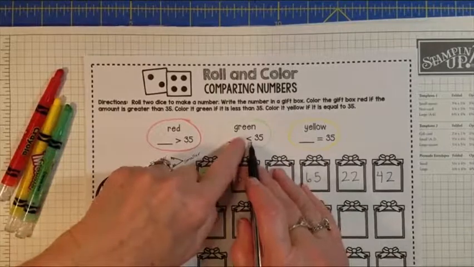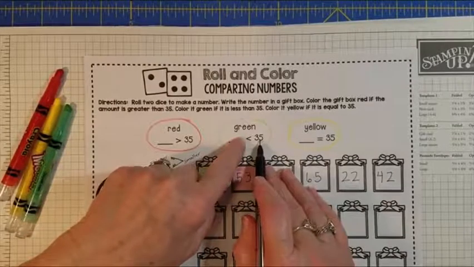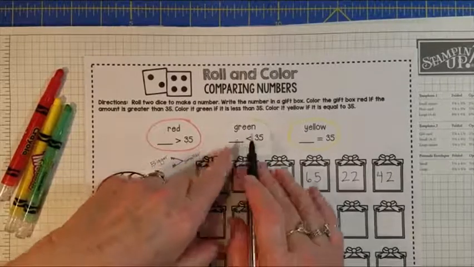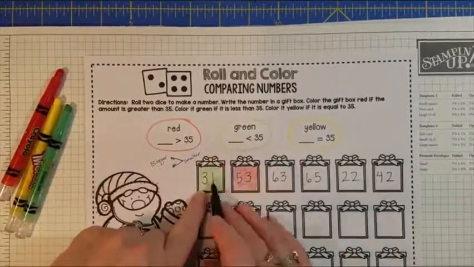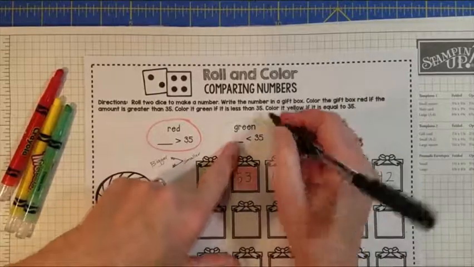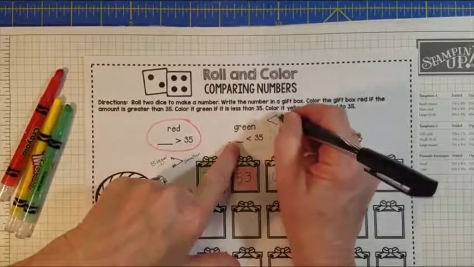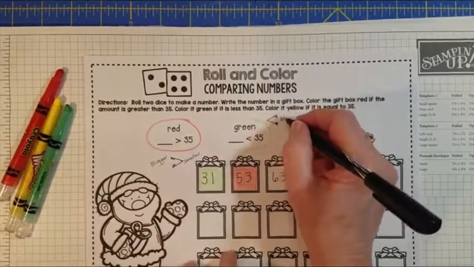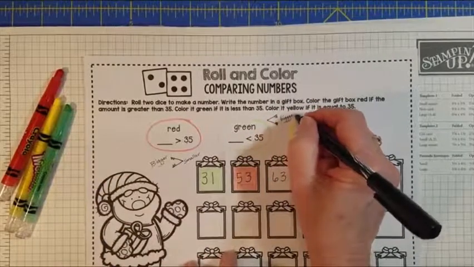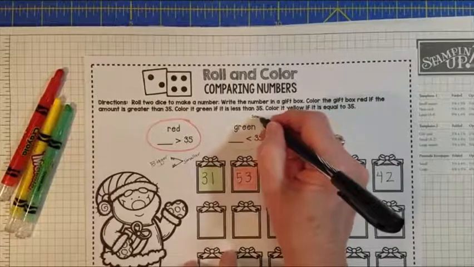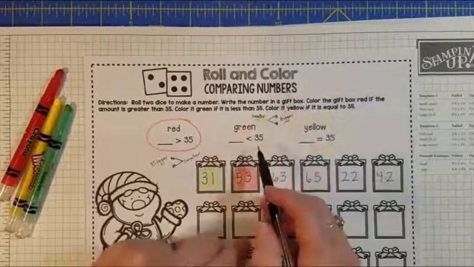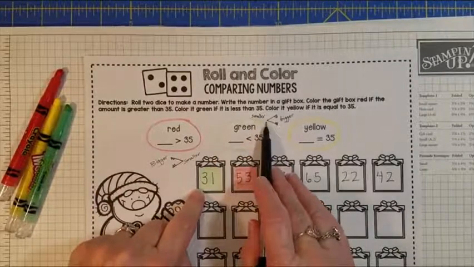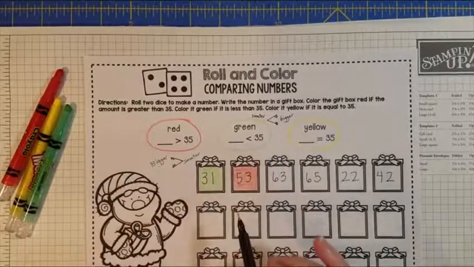So in this case, the bigger number's on this side, which means our number would be smaller than 35 in this case, okay? Because the alligator always wants to eat the larger number, and there's his teeth. So the bigger number would be here, and the smaller number here. And so you would say 31 is less than or smaller than 35, which would be the bigger number.